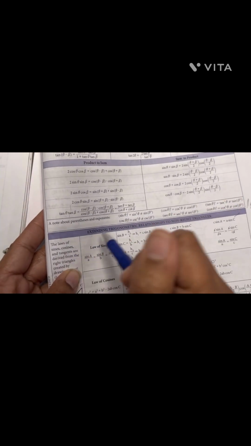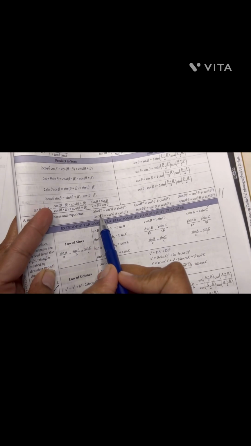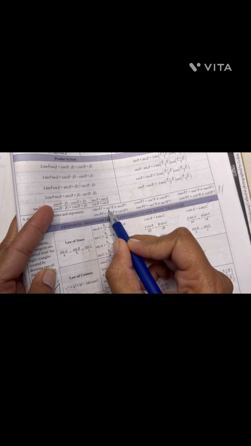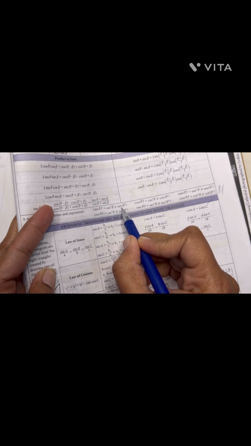Compare: is sine squared theta the same as sine theta squared? Let's look at C16.3. If you look over here in the middle of the page, it tells you very clearly sine squared theta is sine theta the whole squared. It is not equal to sine of theta squared. So they're telling us sine squared theta is sine theta the whole squared, which is right.